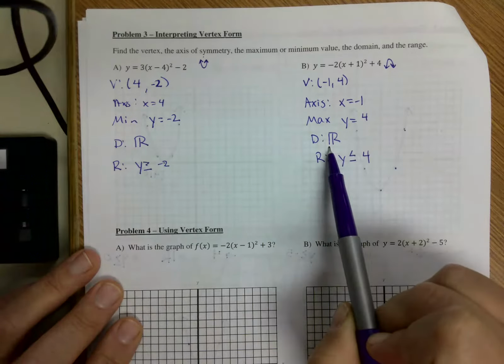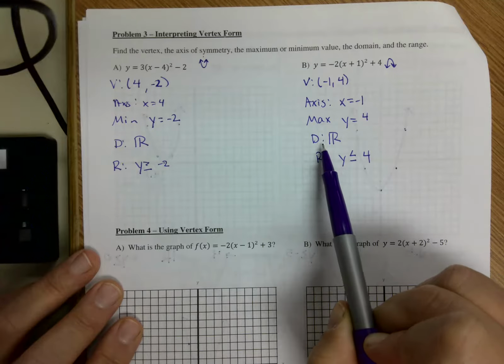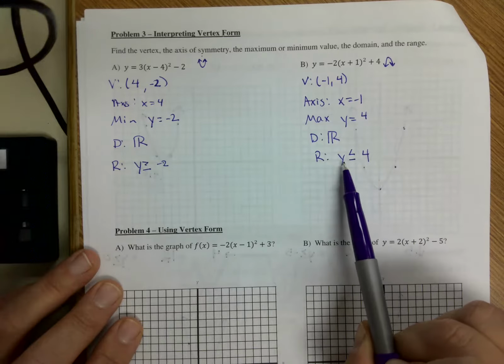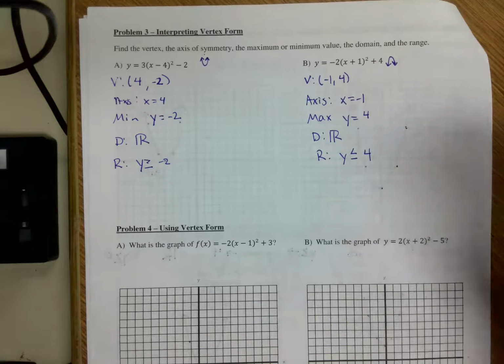All real numbers for domain, we can plug any number into this. However, the only numbers that we will ever get out are numbers that are less than or equal to 4. So my range is y is less than or equal to 4.